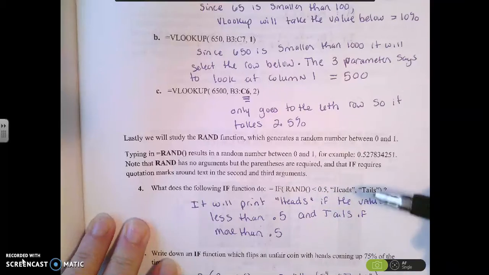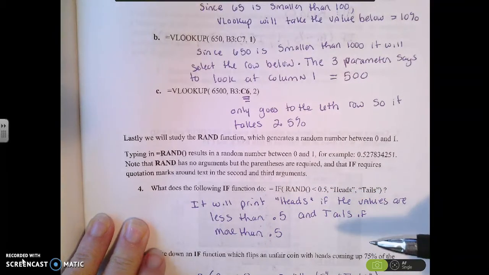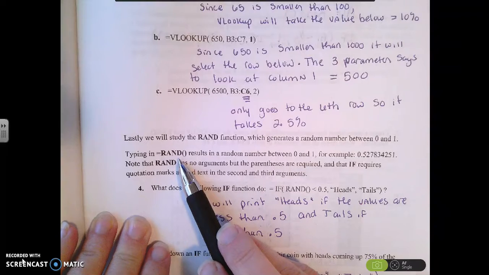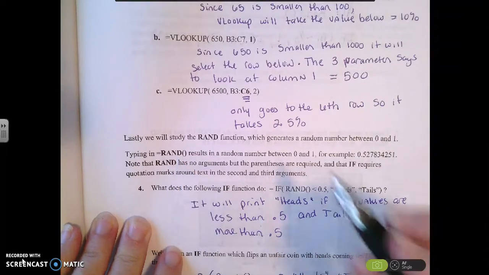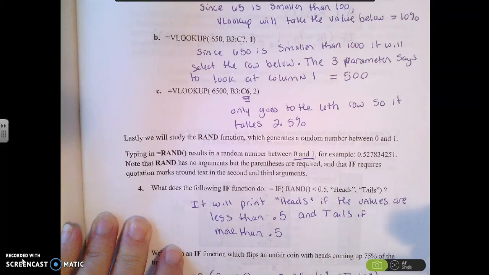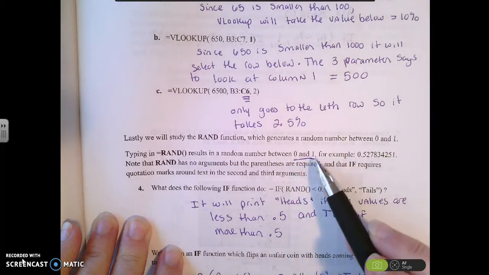All right. So the next function is what we call a random function, and the random function in Excel generates a random number between 0 and 1. So that means you're only going to have decimal values. So you're going to have like 0.1, 0.2, 0.5, 0.9, 0.999, but you'll never have values of 0 and you'll never have values of 1.